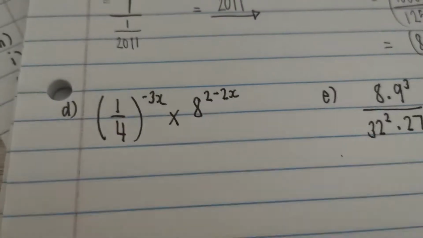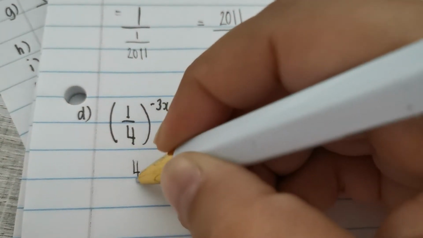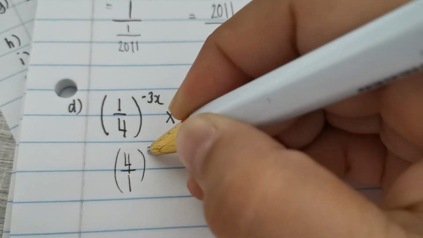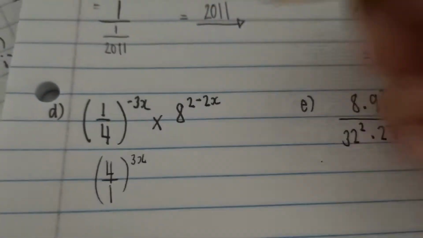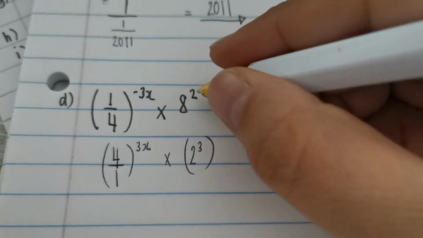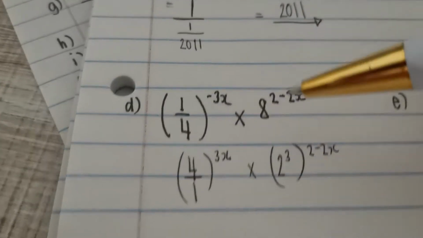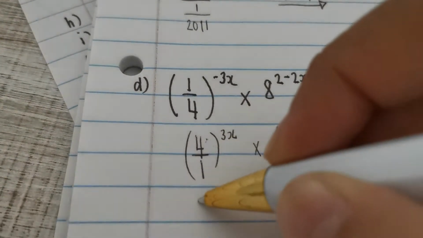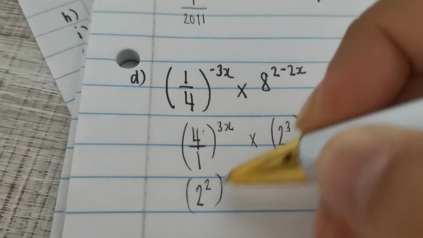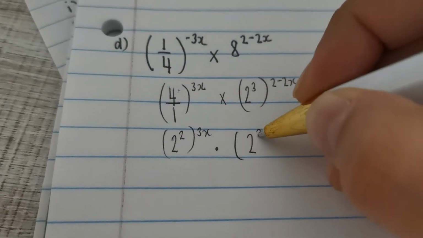This one over here, again, negative exponent, so we can just flip it around, giving me 4 over 1 to the power of 3x. This here, 8 is the same thing as 2 to the power of 3 to the power of 2 minus 2x. I'm going to change this 4 to become 2 to the power of 2 to the power of 3x multiplied by 2 to the power of 3.